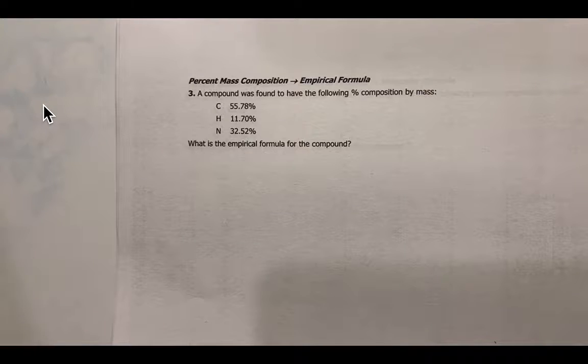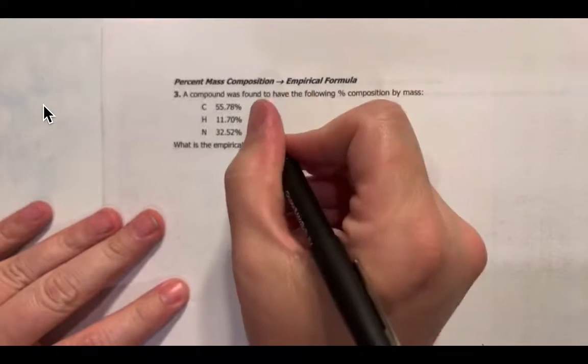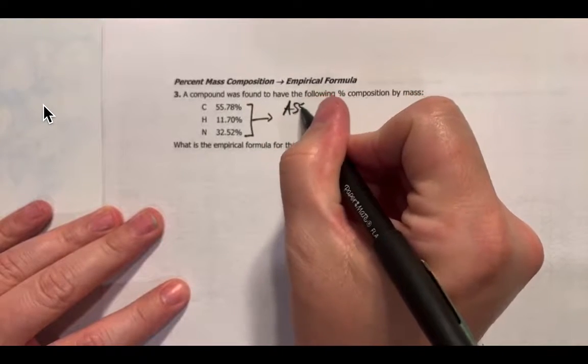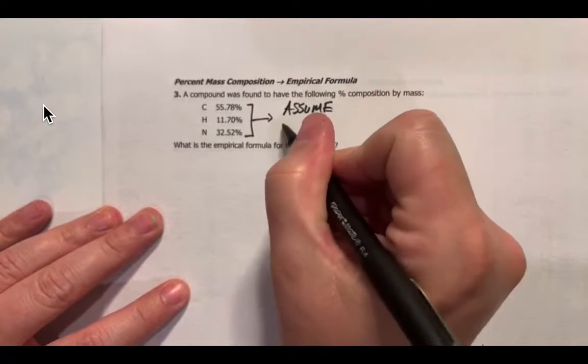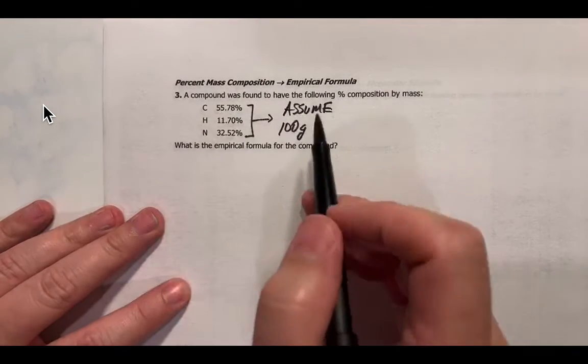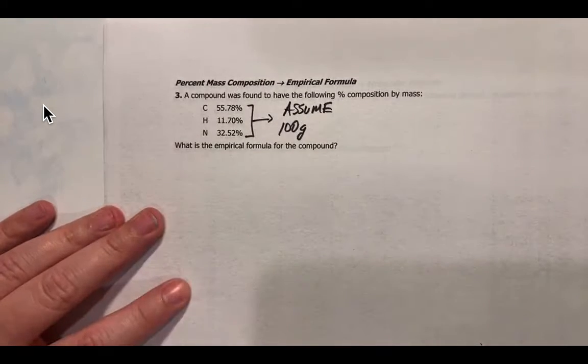Right, now let's go on to discuss problem number 3 here. We're given some percent mass composition data, and from that we will determine the empirical formula for this particular compound. One way that we can make this solution much easier to understand is to assume that we have a 100-gram sample.